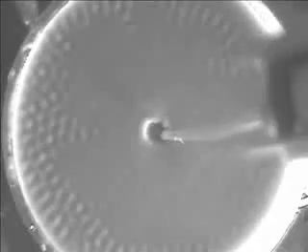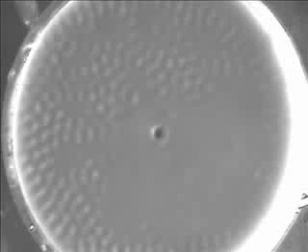This is the same process, except viewed from above. And what's important to point out is that this is real time. That hole is just sitting there. And even though this is a liquid-like substance, it is not closing.